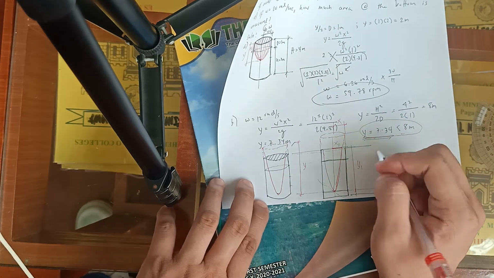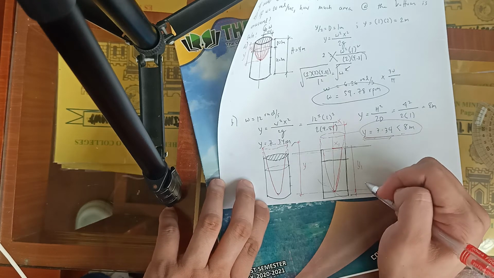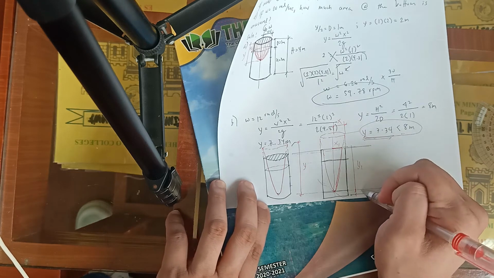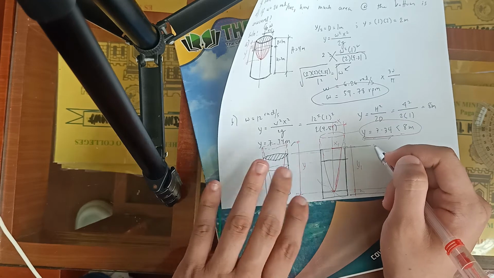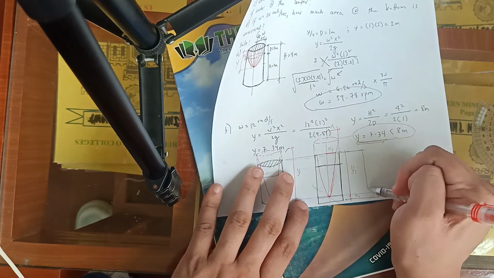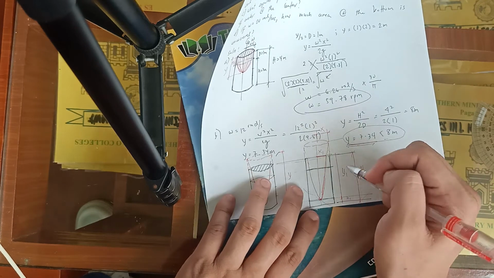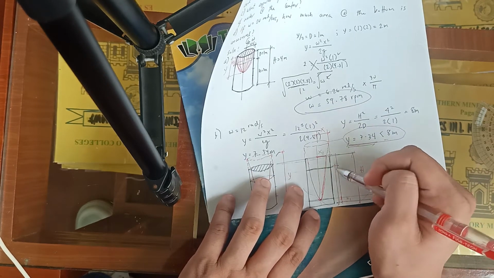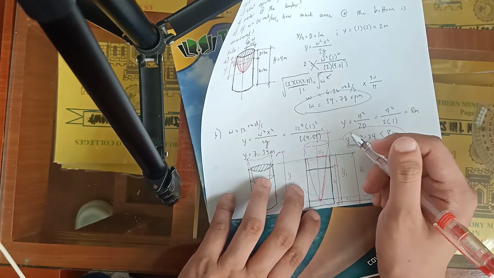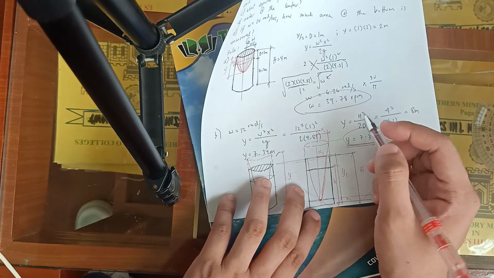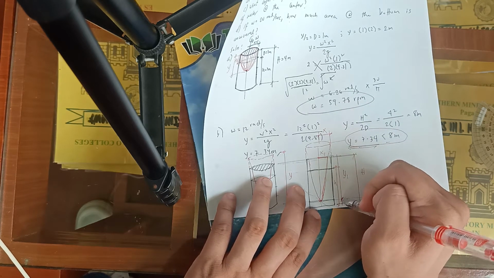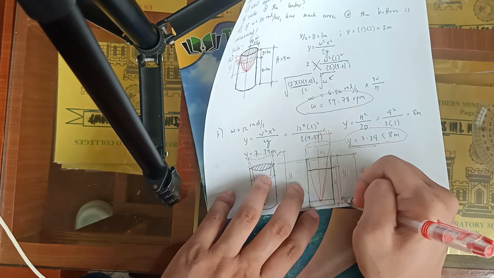This is the h sub 1, because this is the total height, capital H. And this one is the small h. So therefore, our y sub 1 is from here to here.